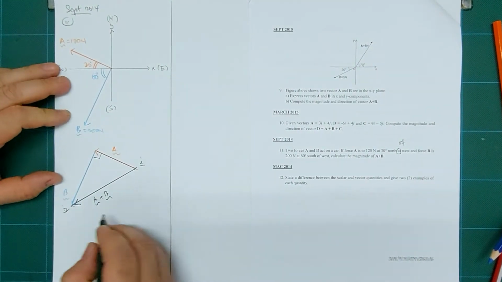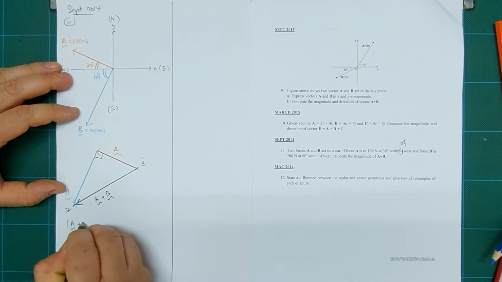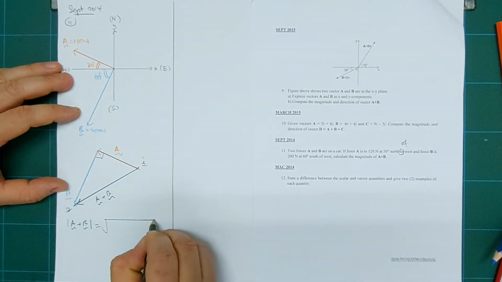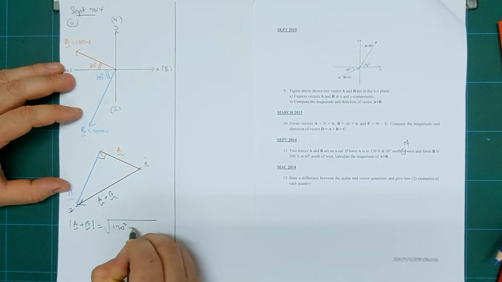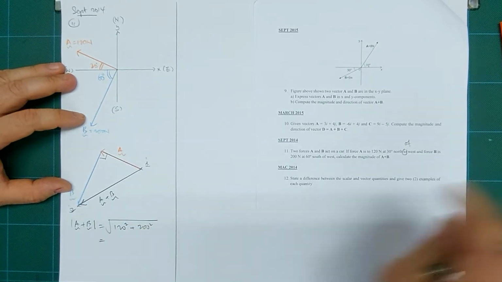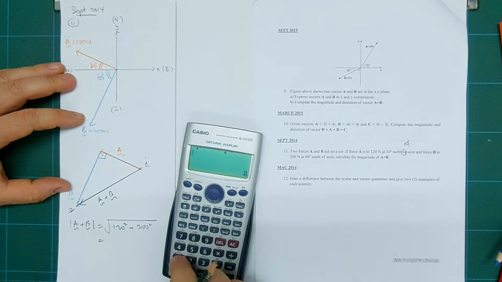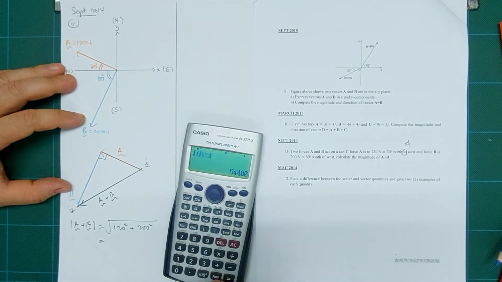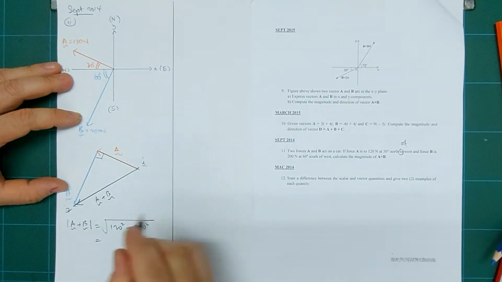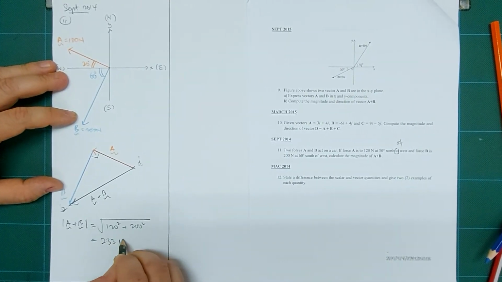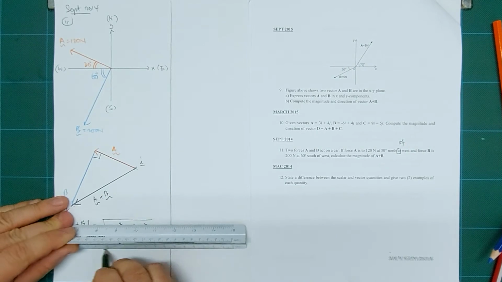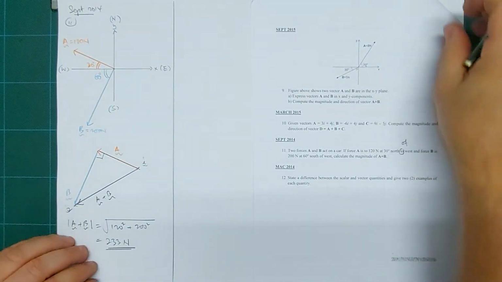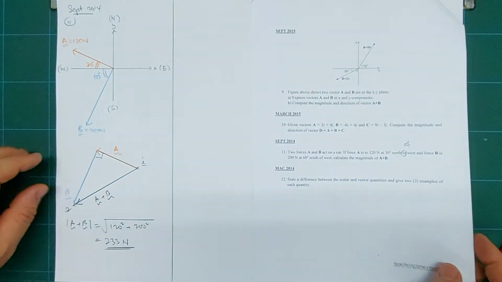So magnitude only will be this one squared plus that one squared, everything square root. So your A is 120 squared plus 200 squared, square root everything. We have 233. The answer is 233 newtons. All right, so that is our question number 11.